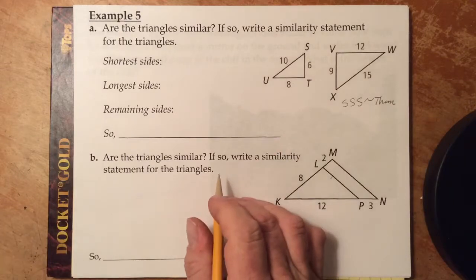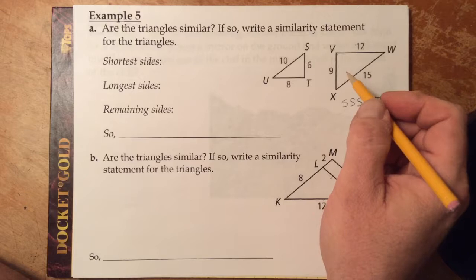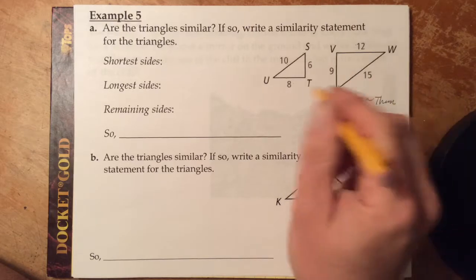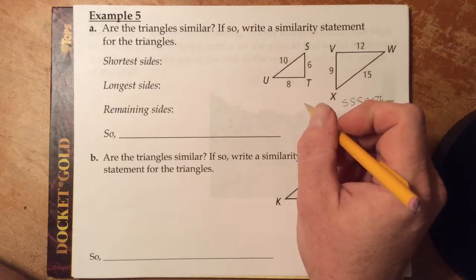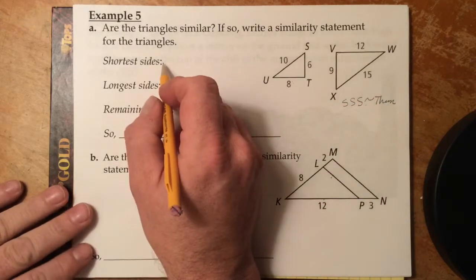So if we can show that all three pairs of corresponding sides are proportional, then we use SSS to show that these two triangles indeed are similar, and we can write a similarity statement. So I'm going to start with the shortest sides.